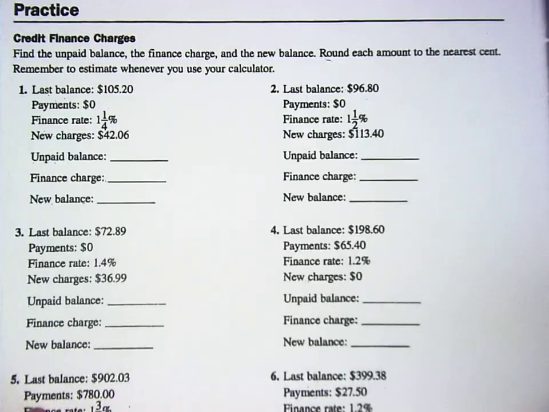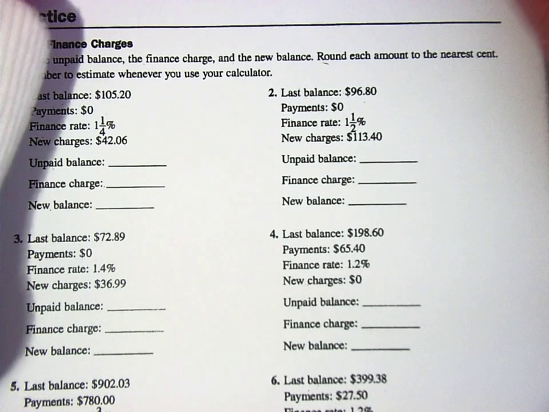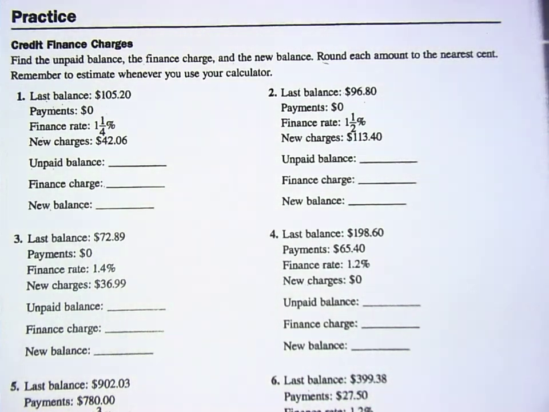So you need to have numbers 1 through 6 done for tomorrow, and I'm gonna do number 1 and 6 with you right now. So everybody needs a credit card. Everybody have their credit card with them? Everybody needs their calculator. Go get a calculator if you don't have one.